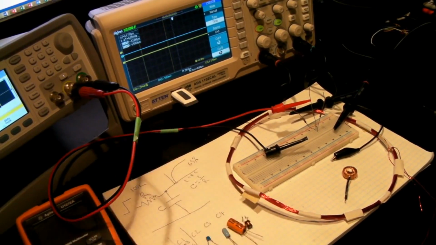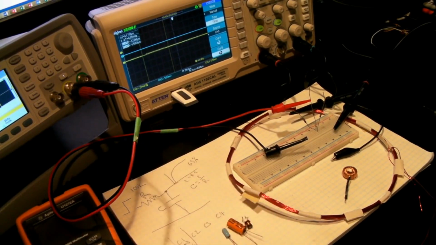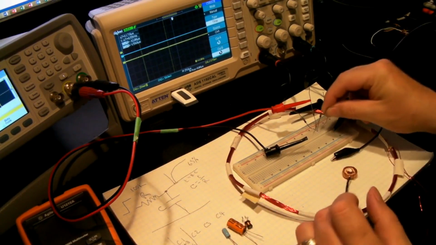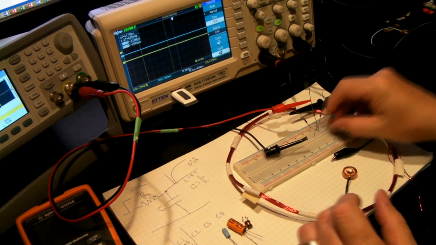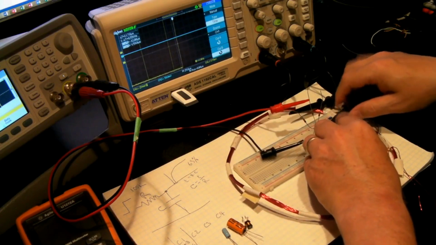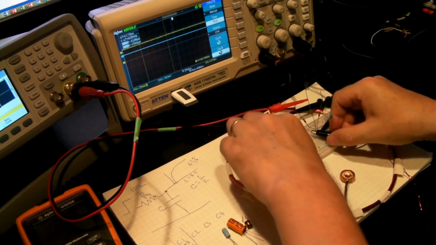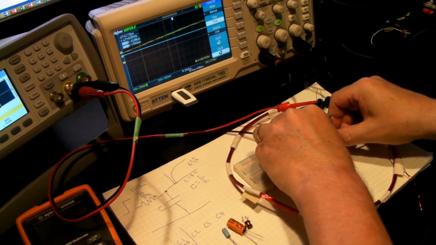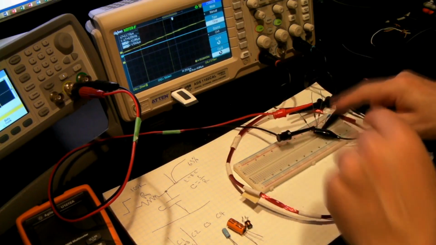Okay, so that's C1. So let's take C2 now, which is physically smaller, and we'll put this into the circuit, and we'll see what values we get with this. So I'll put my measurement probe back on the end of the capacitor, take my grounds and put them both on the other leg of the capacitor. Now we're still running with a 10 kilo series resistor, but it's a completely different capacitor.